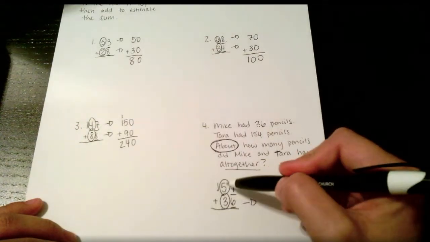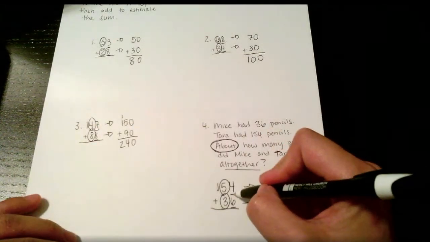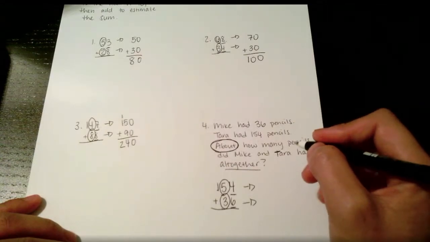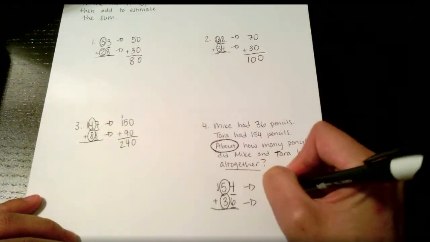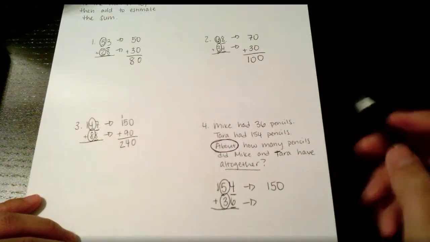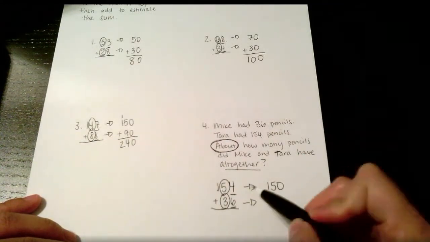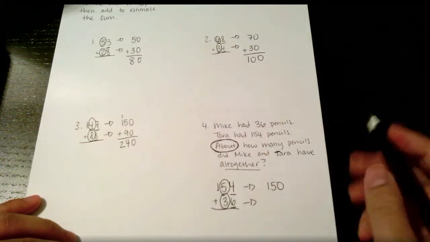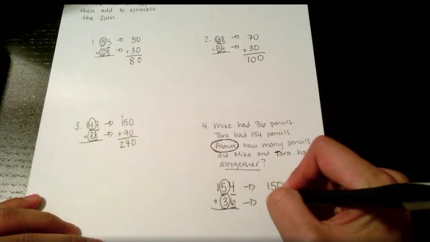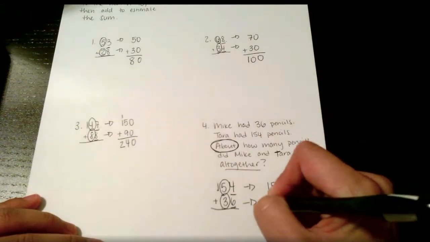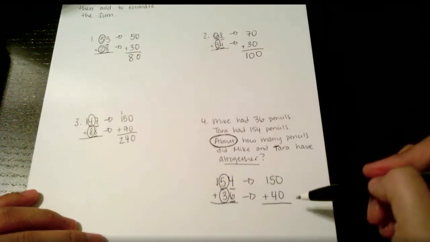Looking at 154, this 4 tells me that I don't need to add anything else. So this is going to become 150. I'm going to round that to 150. I'm looking at 36. Our 6 tells me I need to add one more and I'll be fine. So this 36 is going to round up to 40. Okay? Then I'm going to add those two numbers together.